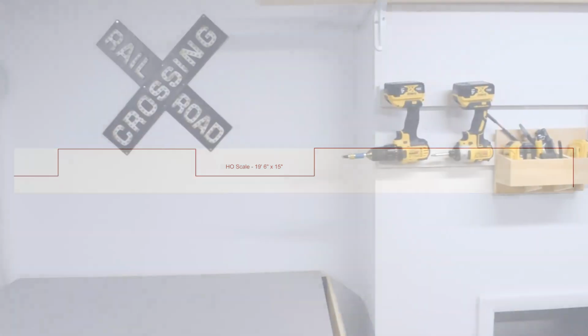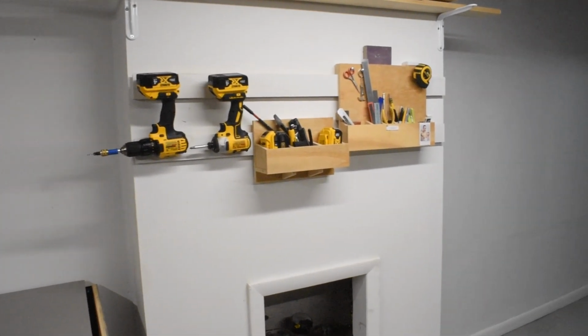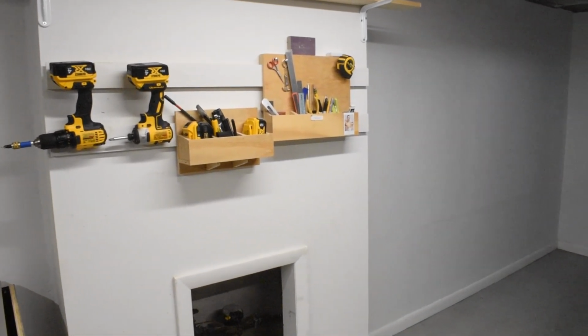Okay, so before I reveal the actual track arrangement, let me show you what kind of space I have to work with here. So I have approximately 19 and a half feet of width by 15 inches of depth. And this is on the north side of my basement on the wall. And I cleared a bunch of stuff off so I can put this on there. And it's a good amount of space to represent a decent amount of different types of operations.